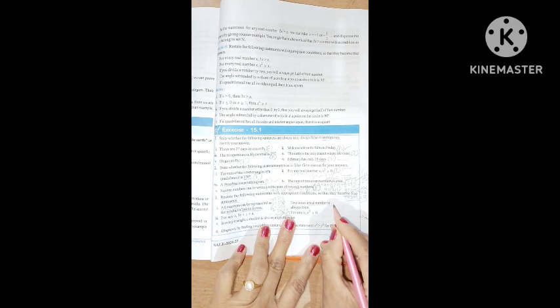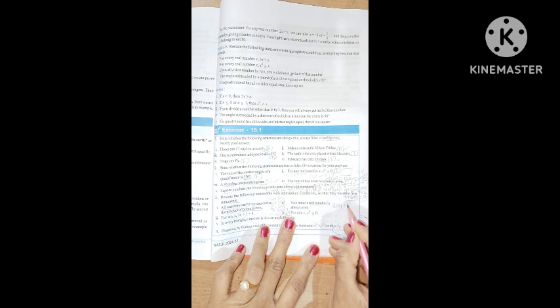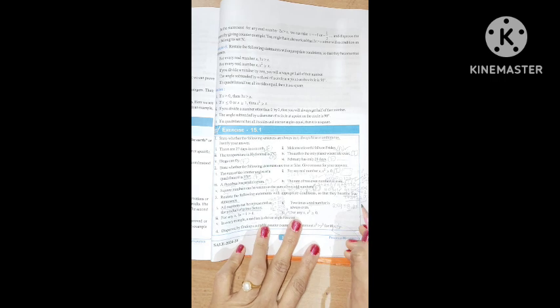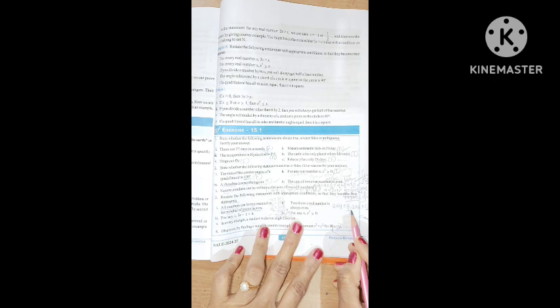First let us take natural numbers. 2 multiplied by any number, for example 4: 2 cross 4 is 8. Is it even or odd? Even. Let us take another natural number: 2 cross 6 equals 12. Even or odd? Even. So 2 times a natural number gives an even number.